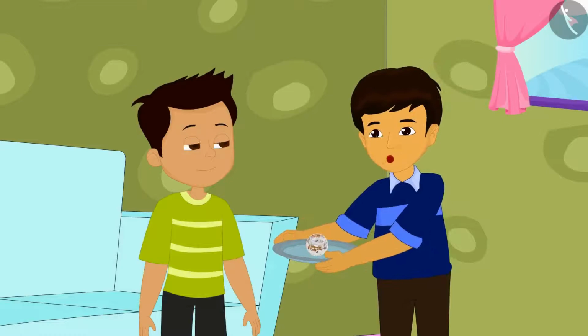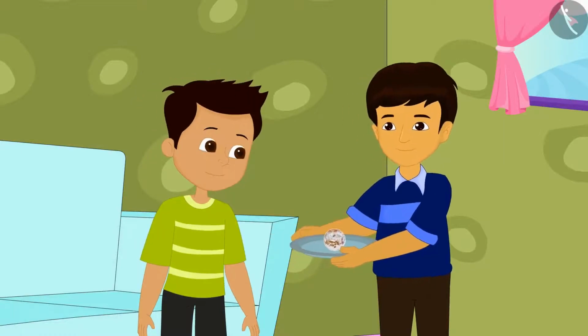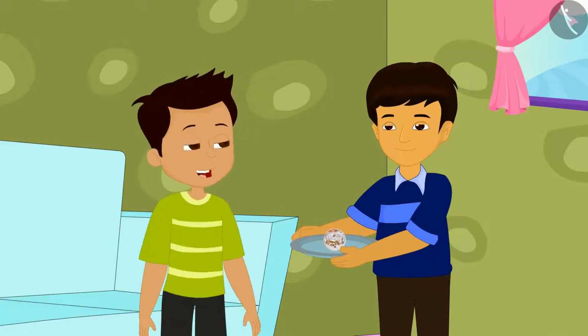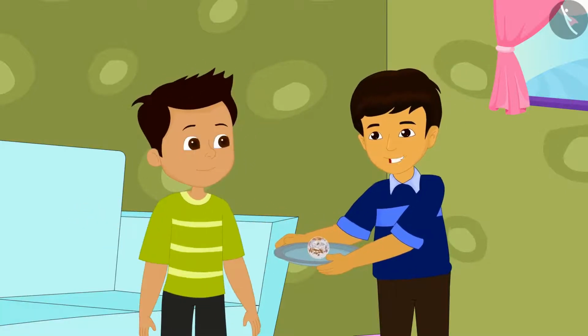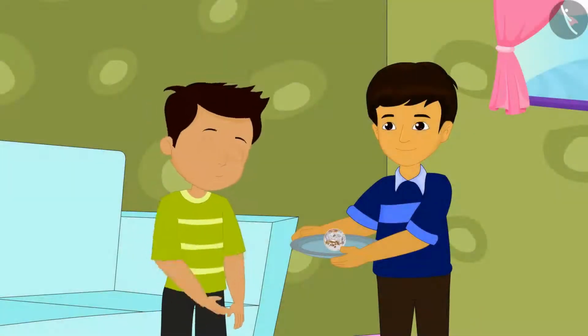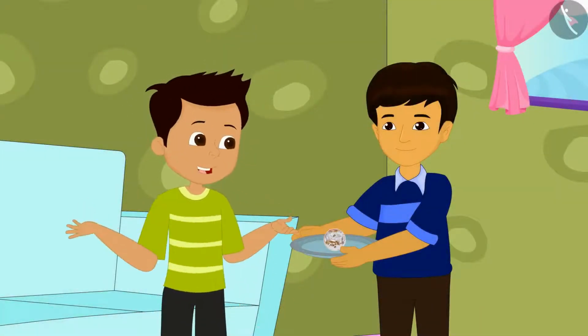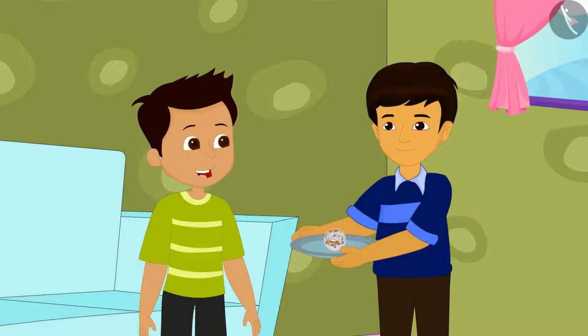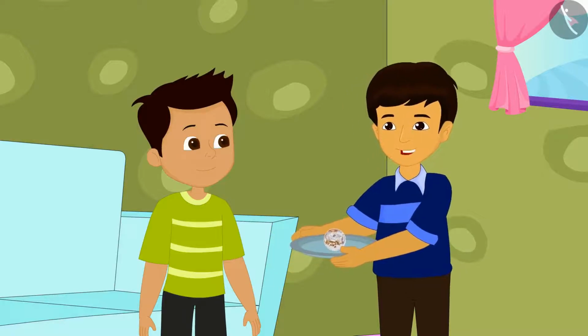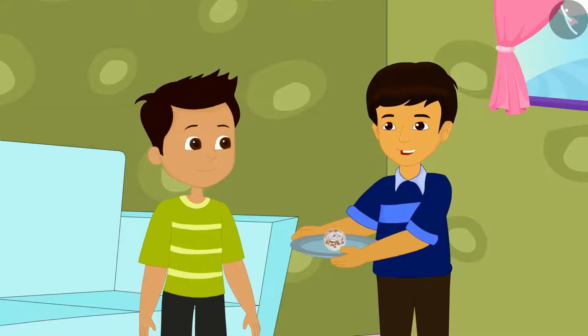Thomas, look what I have brought for you today. This looks so beautiful. What is this, Manas? Sweets from my sister's wedding. You know, Manas, this sweet is completely coated with silver. Oh wow! How much silver would have been used to cover it? We can find the answer to this through mathematics. That means it's math time!